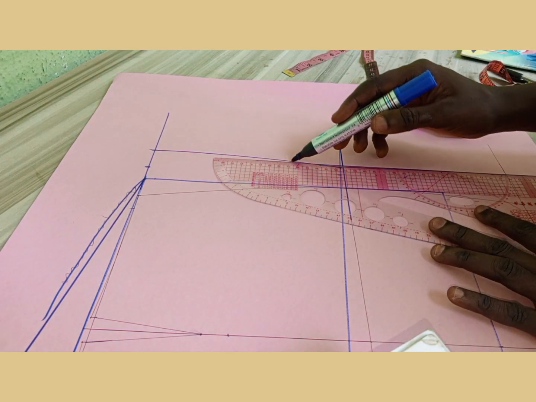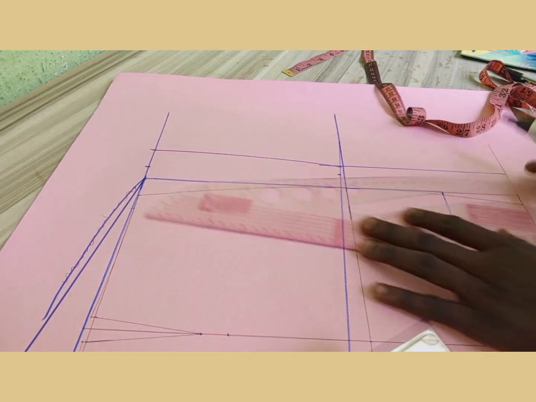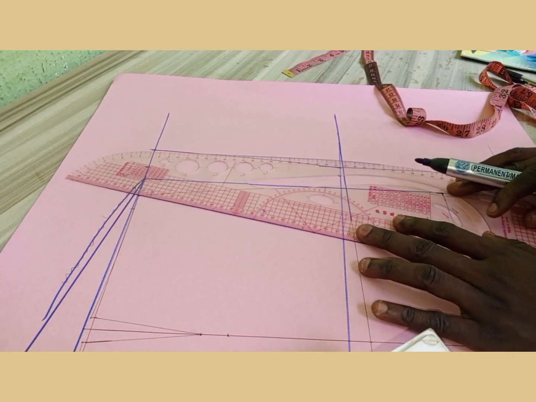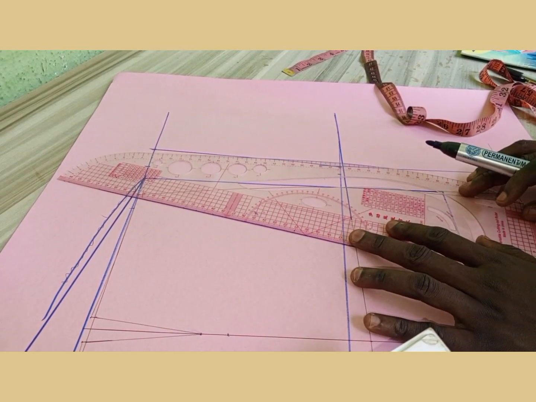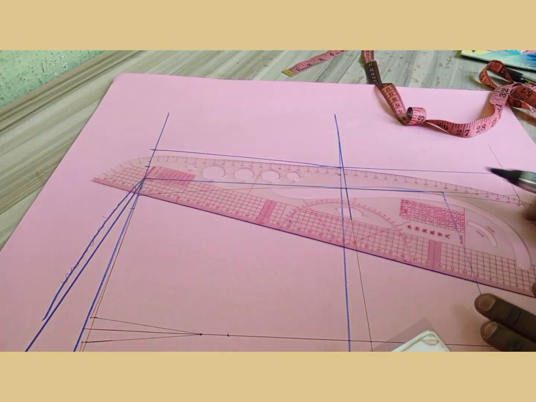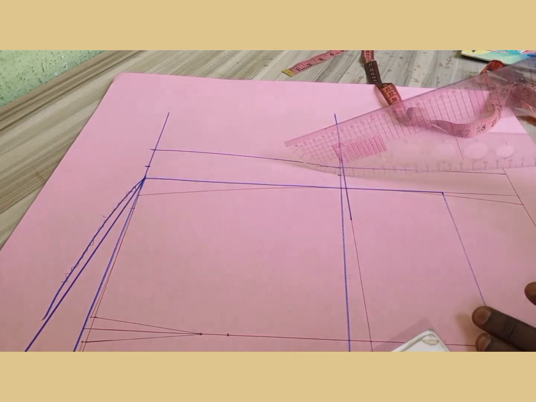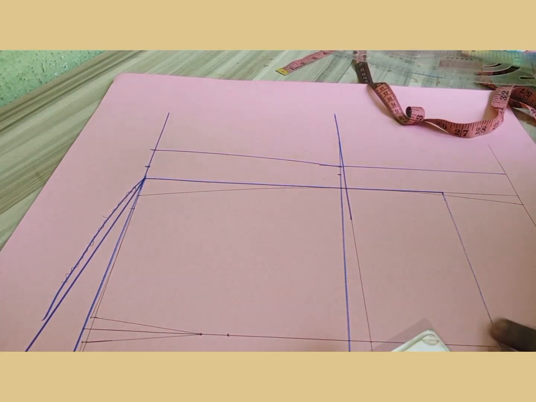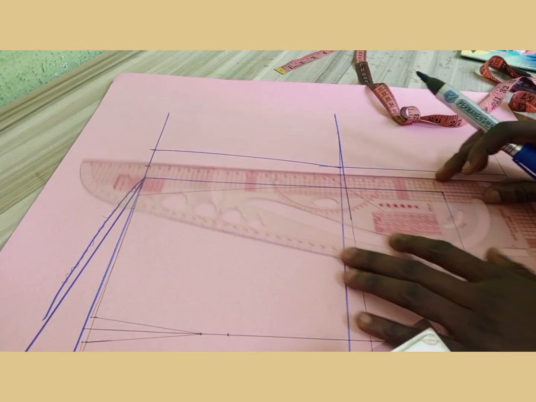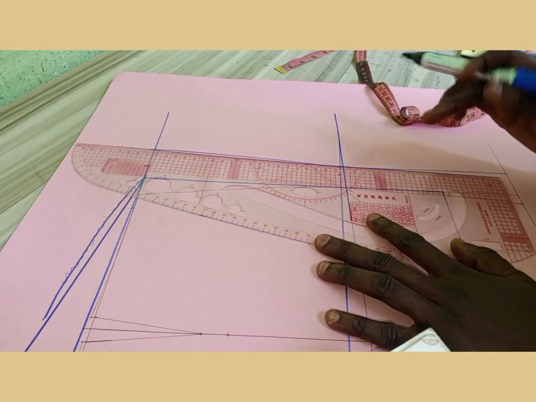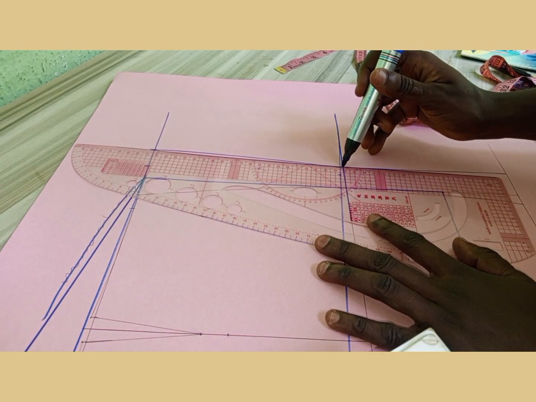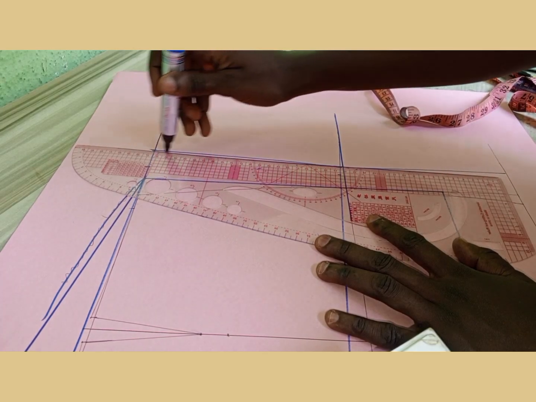Now let's go back to our drafting. So from the hip line now, I went down to the hem line. I drew a line from the hip line to the hem line, and I'm trying to make the line as straight.